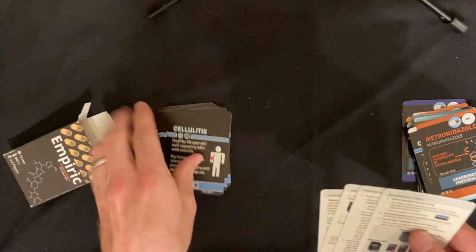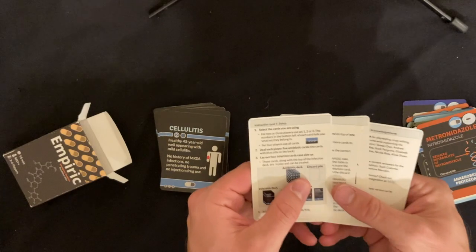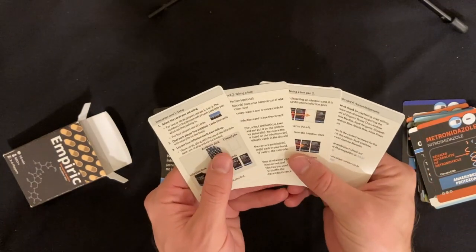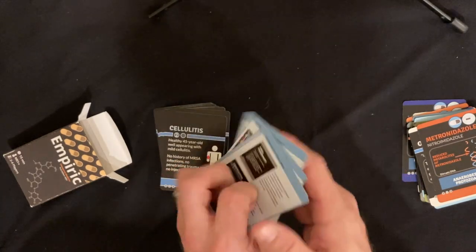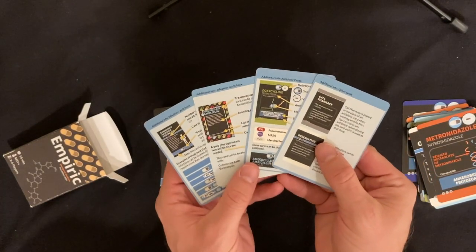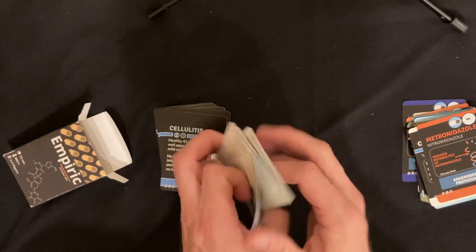There are rules cards. On the white side is actually how you play, and you can just look at these. The white side of the cards is all you need to get started. On the back, on the blue side, there's a little more detail about each of the cards and how each of the cards work.